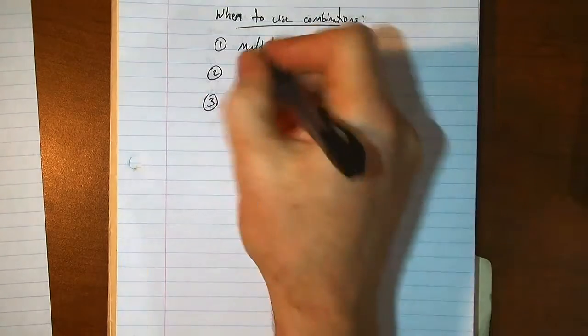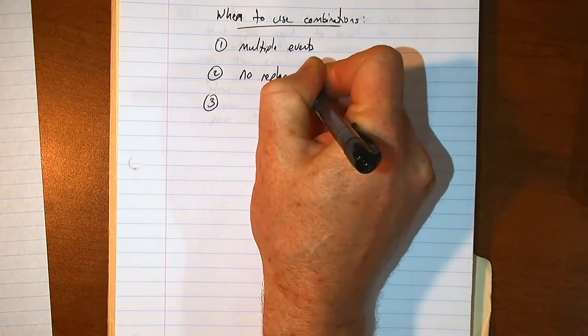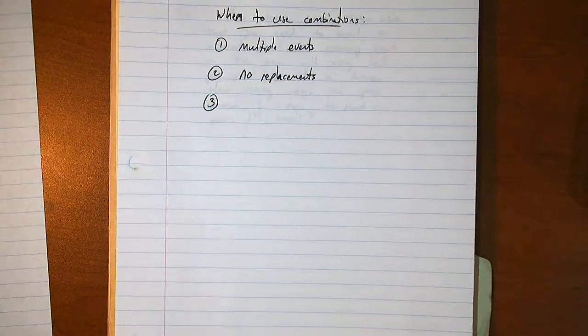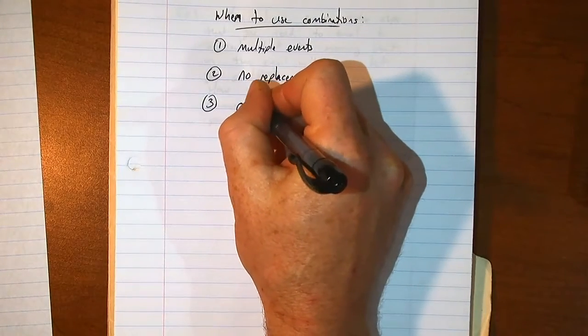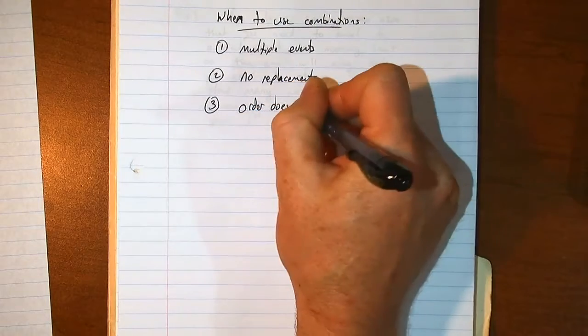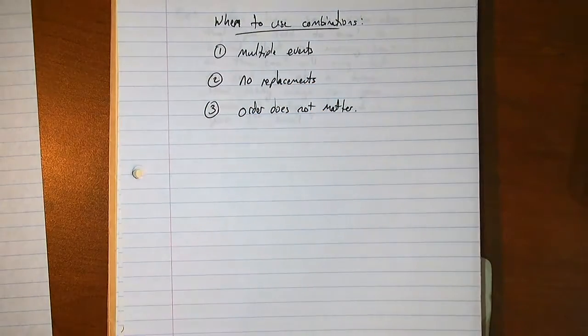The second requirement is that there can be no replacements. Just like with a permutation, once I pick something out, I can't put it back in and pick it again. No replacements. But here's the part that's different. Now, order does not matter. Order does not matter when I'm working with a combination. I don't care about the order that the things happen in.